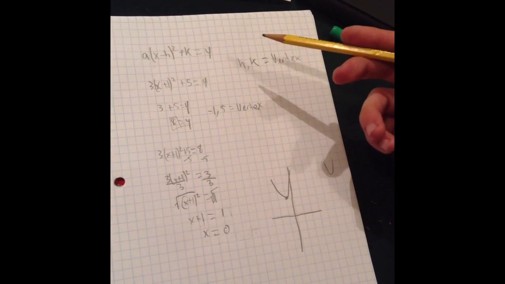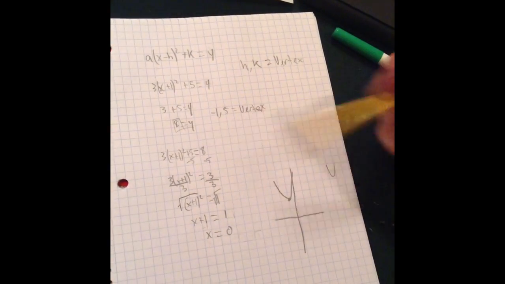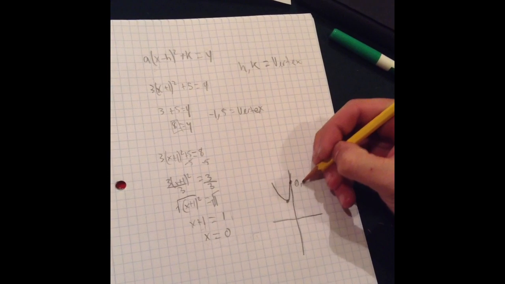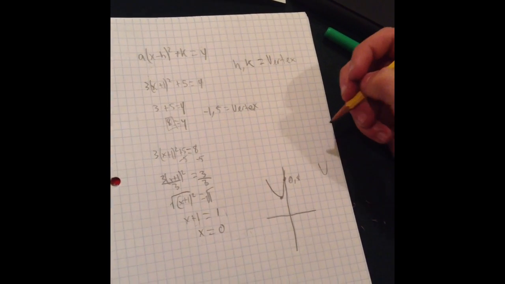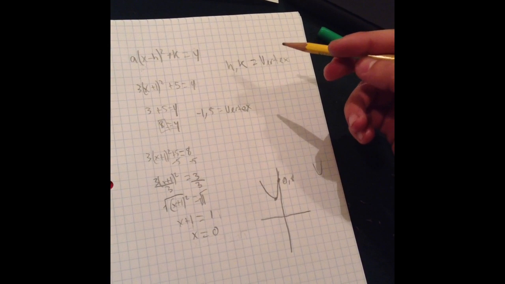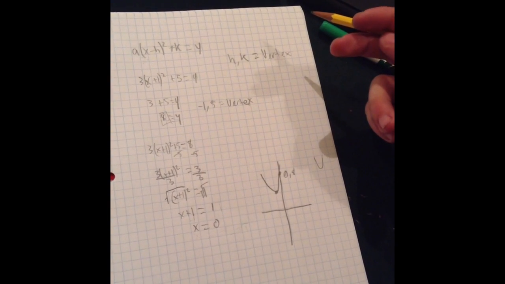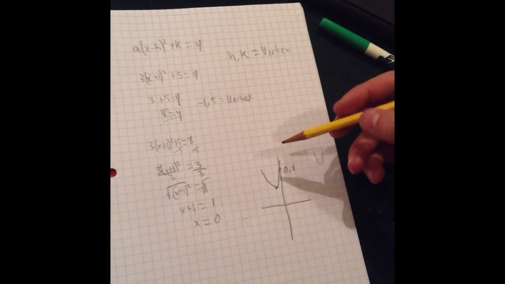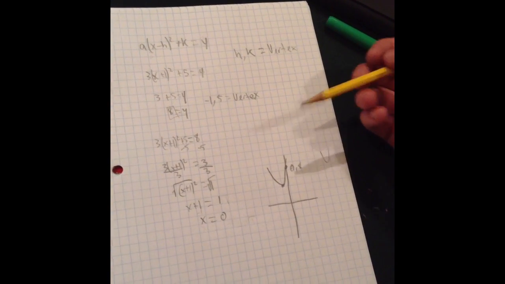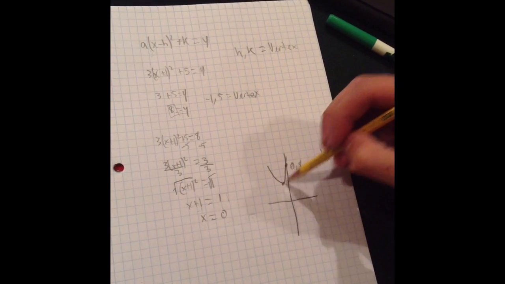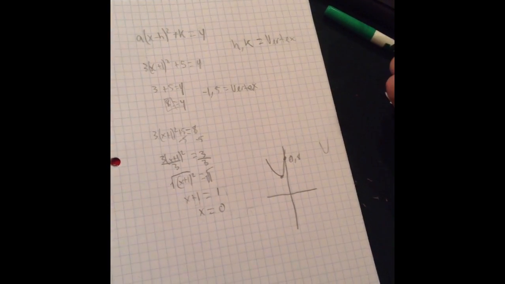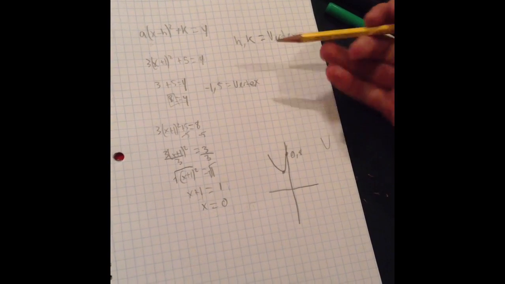Our y is 8, so right here we can just go 0, 8. It's our y-intercept, and our x-intercept is there is no x-intercept because it is above the x-axis. And that is how you use the vertex form.